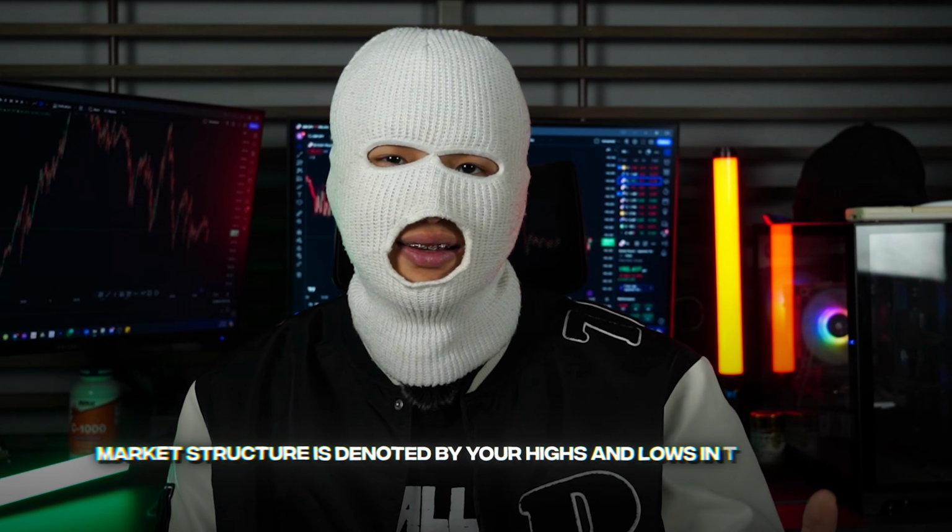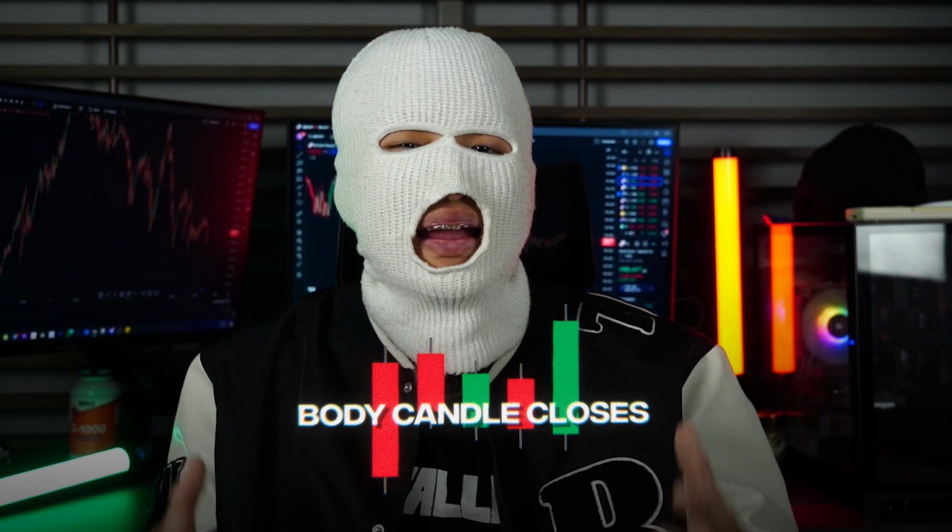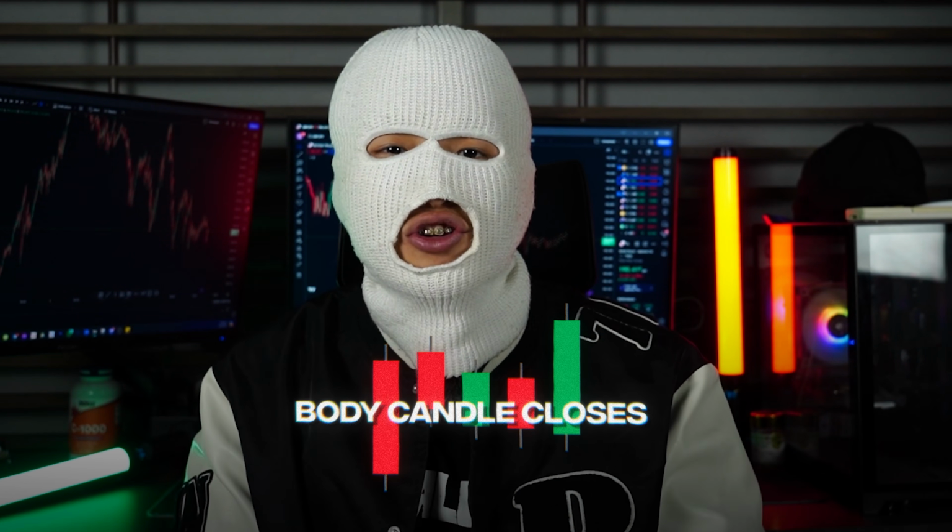In summary, market structure is denoted by your highs and lows in the market. It tells you when price is bullish or when price is bearish. Change of character is a good concept that you can use to identify potential pullbacks in the market, and also can be used as a confluence to ensure that your trades are in the same direction on multiple different time frames. I personally practice market structure using mainly body candle closes to ensure that I only take high probability setups in the market, so you should practice that too.